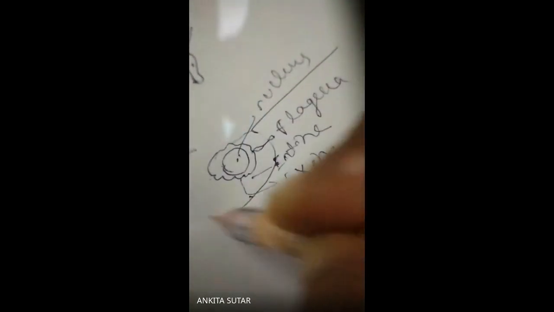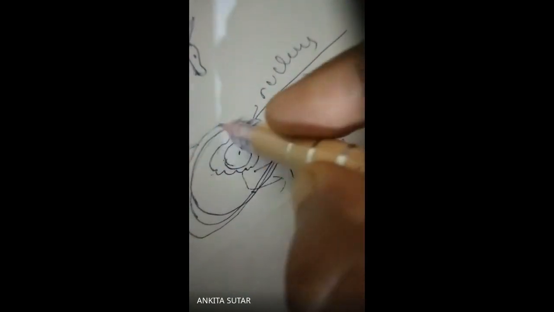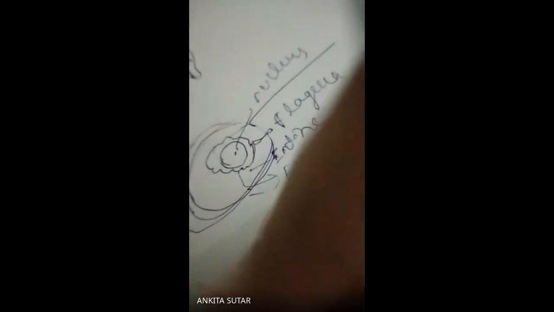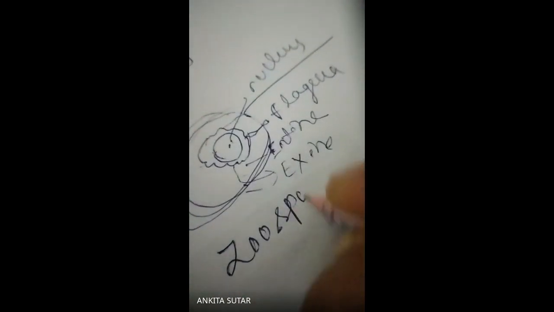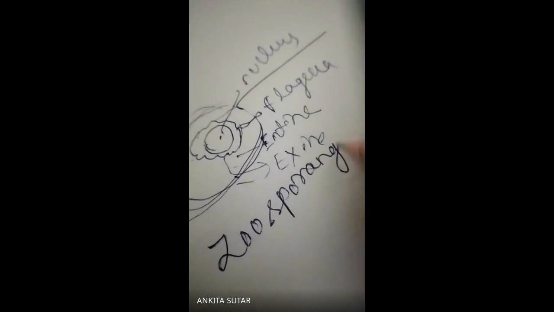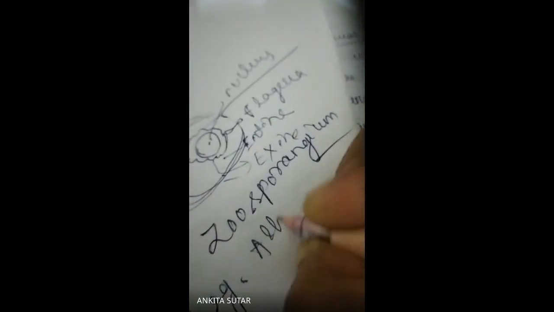They are present in a sac-like structure that is known as zoosporangium. Okay, it is present in zoosporangiums. You can take the example of Albugo. Let's come to the point conidium.